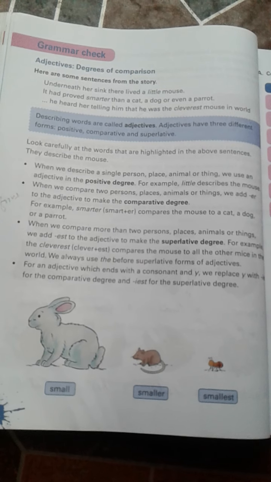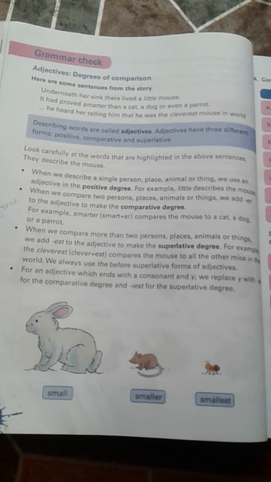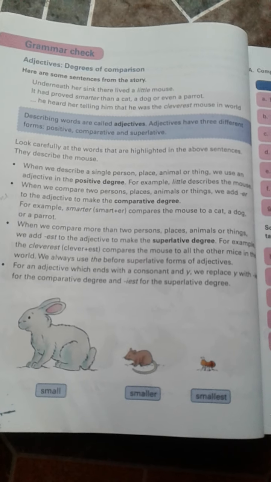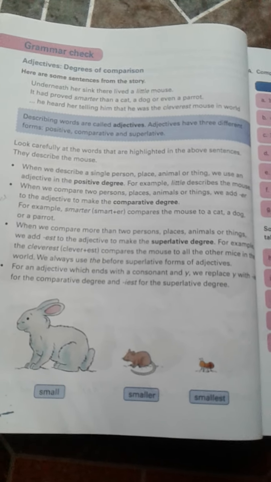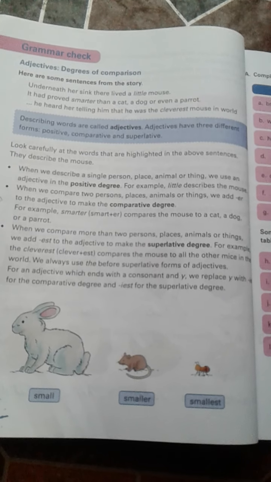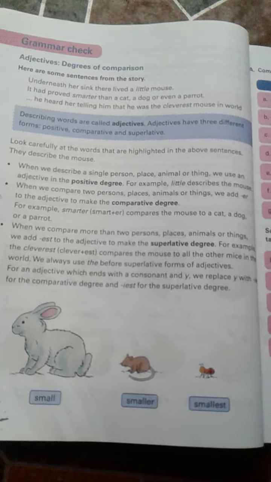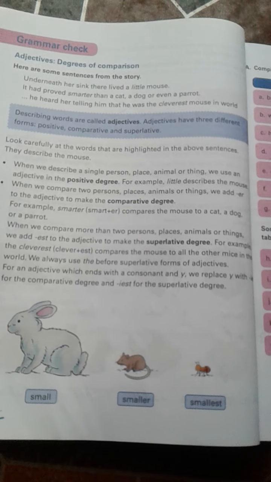Adjective is one of the parts of speech amongst the 8. Students, adjective means describing words are called adjectives. When you describe a particular word, we call it an adjective. And students, in adjectives there are 3 degrees of comparison, which means we compare in 3 forms. It is called positive, comparative and superlative.